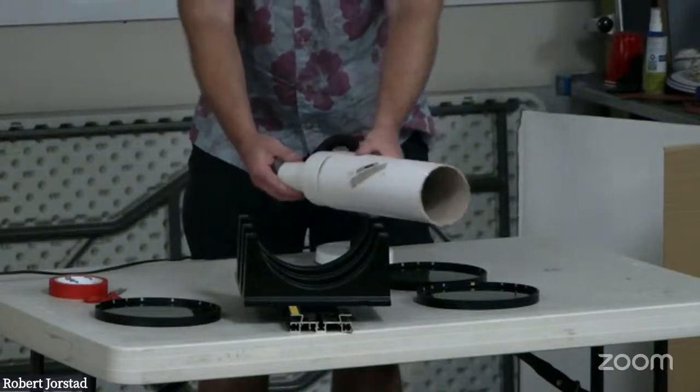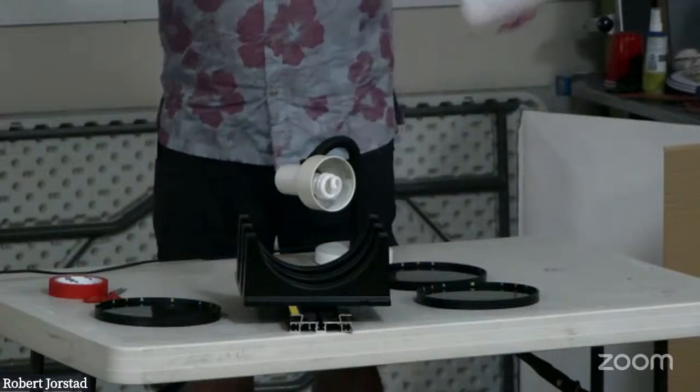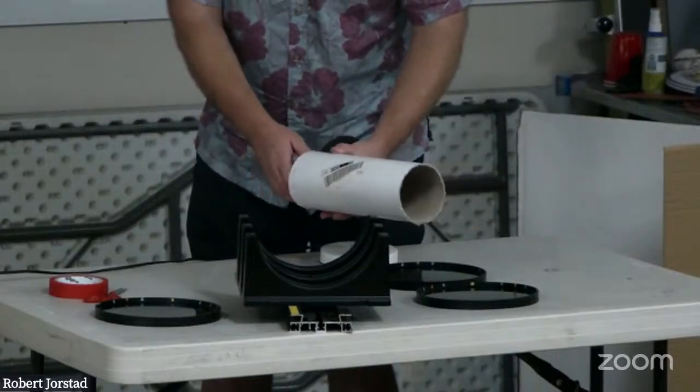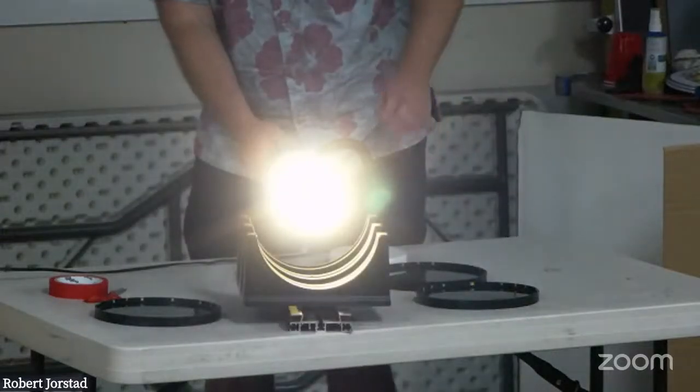And what I did is I stuck this piece of cardboard on there to kind of collimate the light. It just keeps the light from spraying out all over the room. Nothing fancy, it's just a cardboard tube. Let me make sure that's pointed at the camera again.